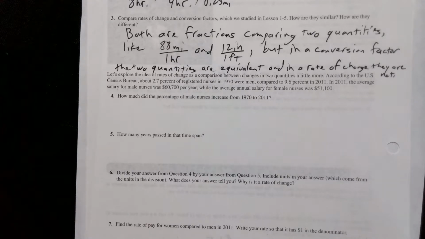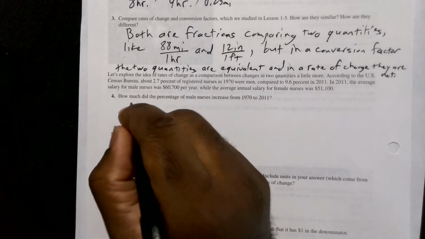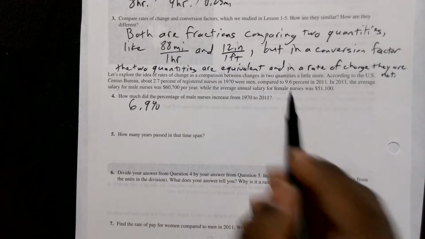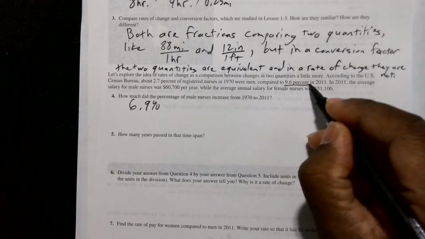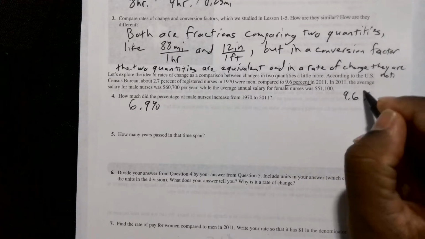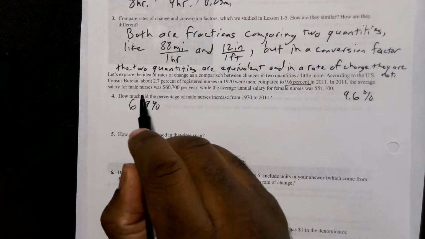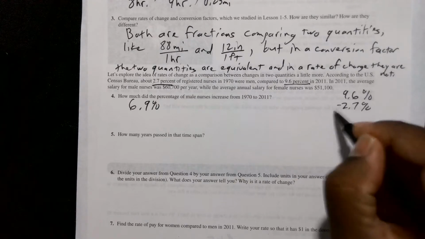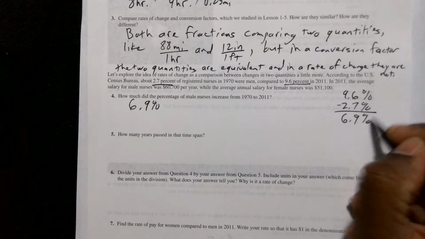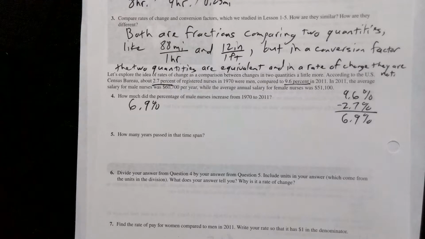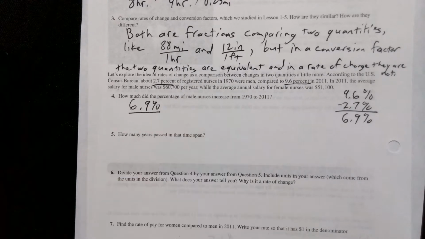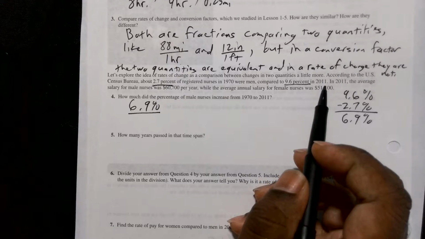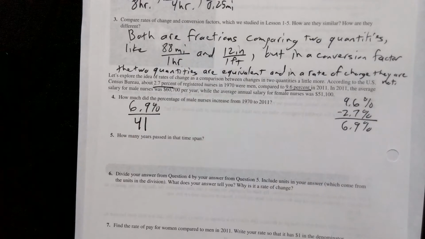So, if you look here, it was 6.9%. Now, just to let you all know where I got the 6.9% from, off to the side, in 2011 it was 9.6%, and in 1970 it was 2.7%. And when you subtract these two, it'll give you 6.9%. That's where I get the 6.9%. But now we would take 6.9% and divide it by, we go from 1970 to 2011, that's 41 years.